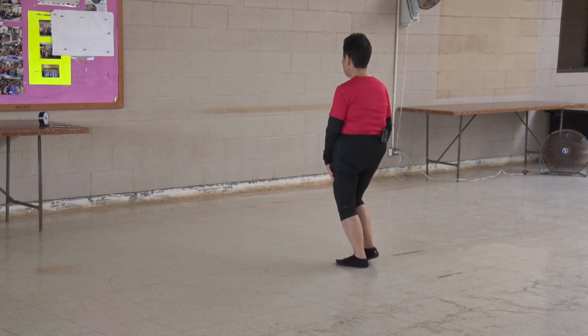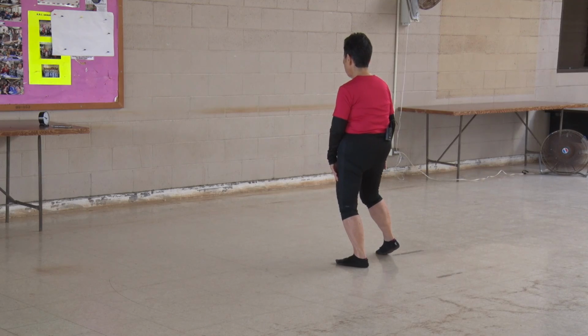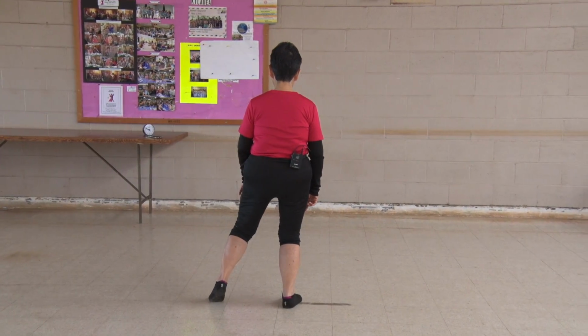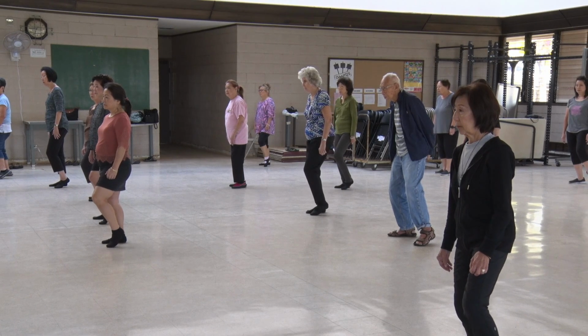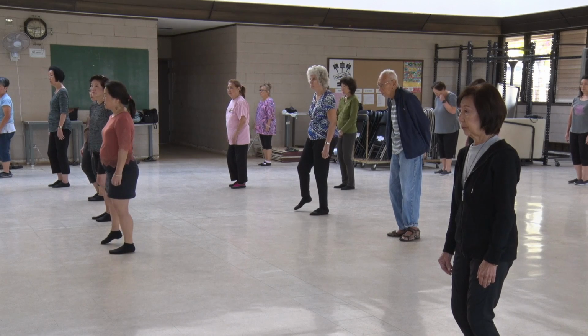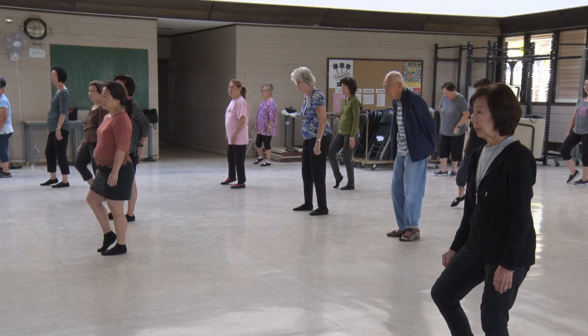So yes, we get the point. We also know that one of the main principles essential in Tai Chi is that the upper body is coordinated with the lower body.